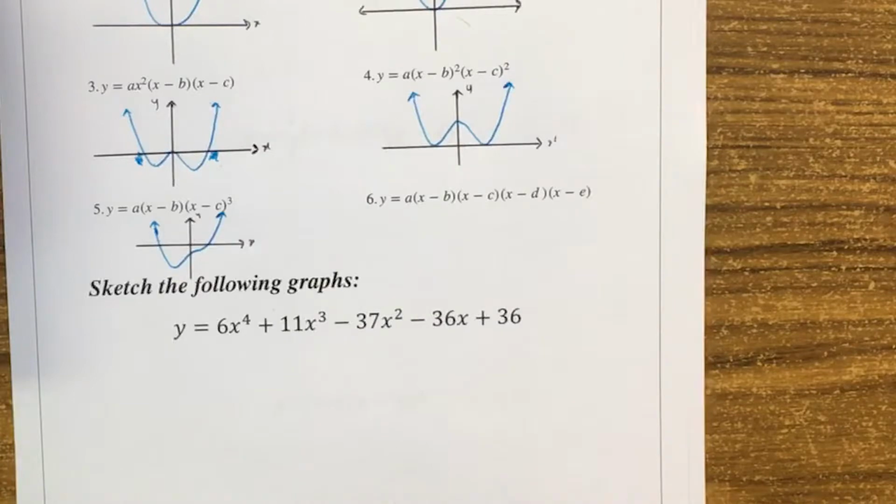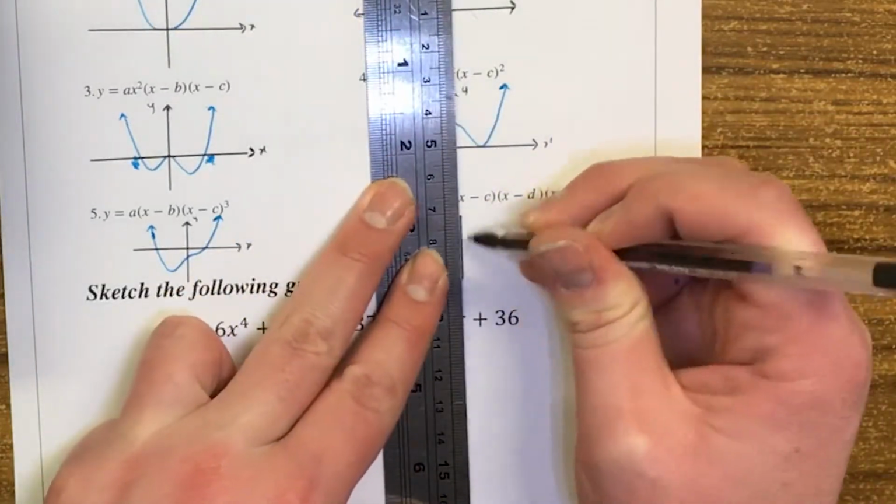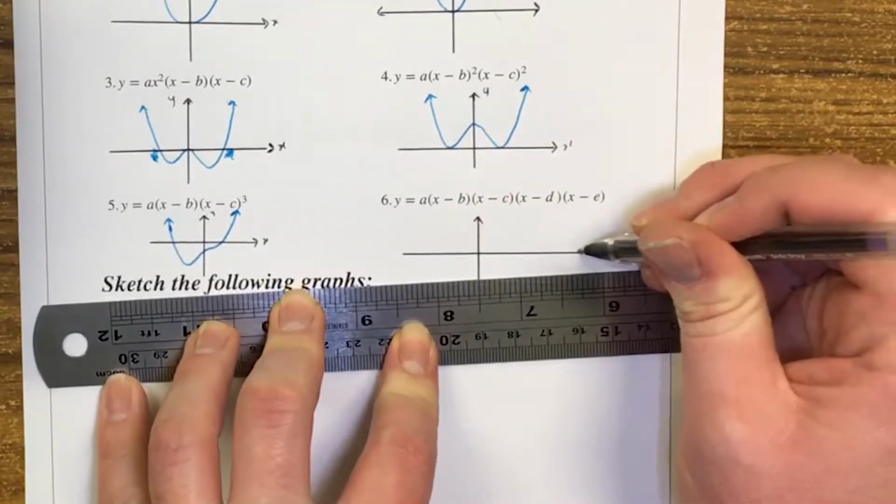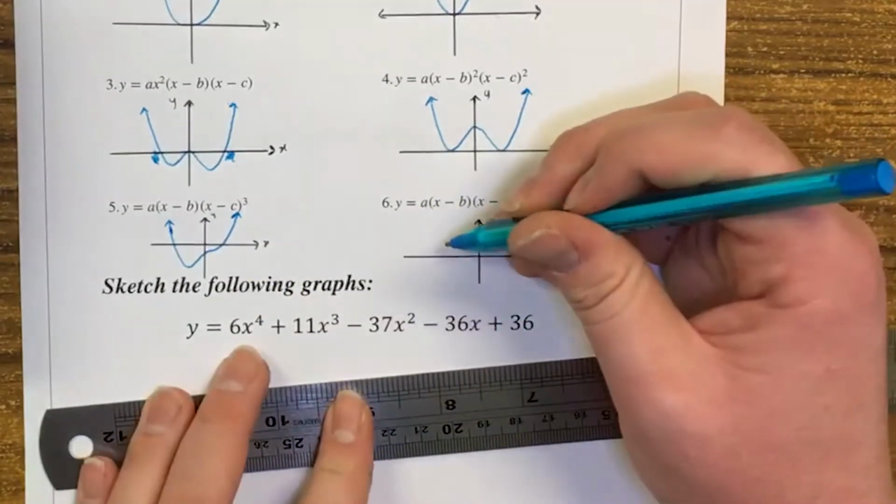Sorry? Yeah, there should be 4 x-intercepts. Yeah, but click the last one up. Yeah, sorry. Sorry, should look so.